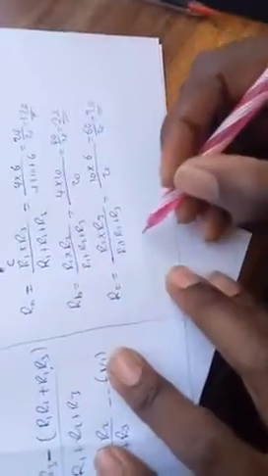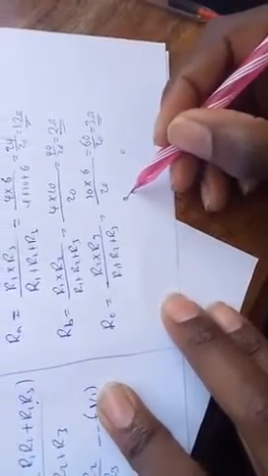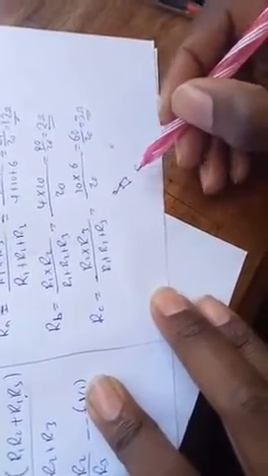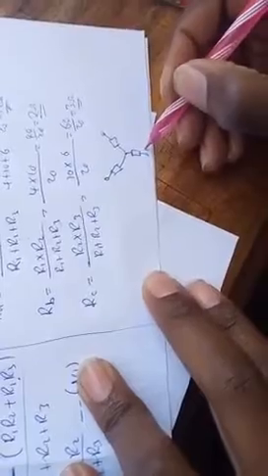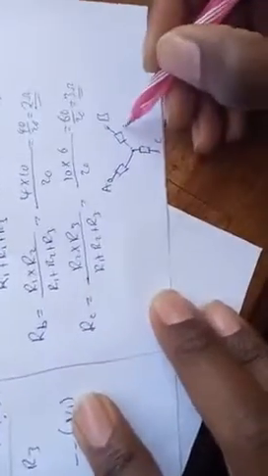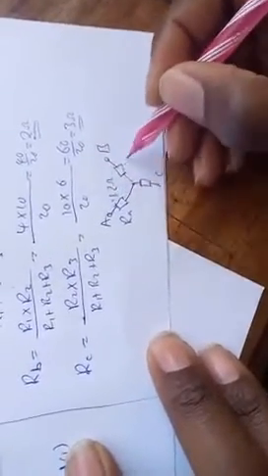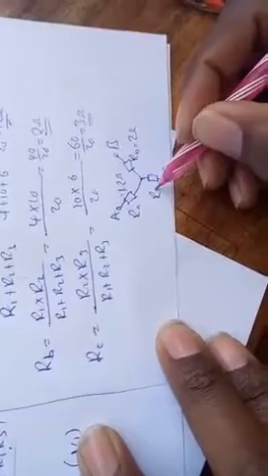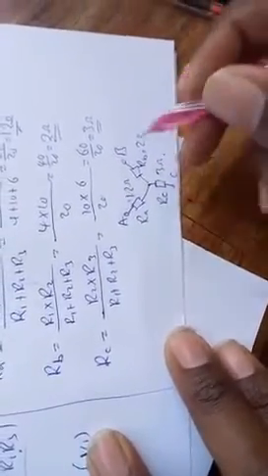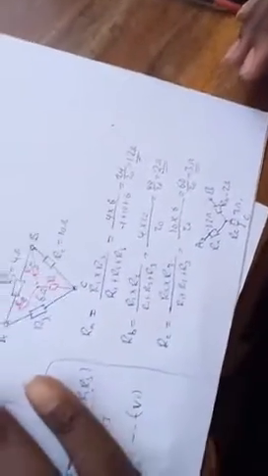Therefore, our star will be like this. That's our star. A, B, C. RA is 1.2, RB is 2 ohms, RC is 3 ohms. So we've solved this question. This is just our first part, converting from delta to star.